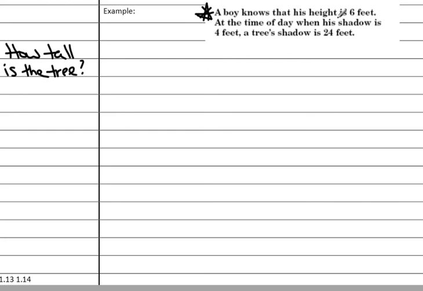A boy knows that his height is 6 feet. So let's go ahead and draw a boy. He is 6 feet. At the time of day when his shadow is 4 feet. Now a shadow, this is the part that a lot of you will miss. You'll draw the shadow like this, but that's not the shadow. Your shadow is on the ground. So his shadow is 4 feet. Then we have a tree's shadow, which is 24 feet.